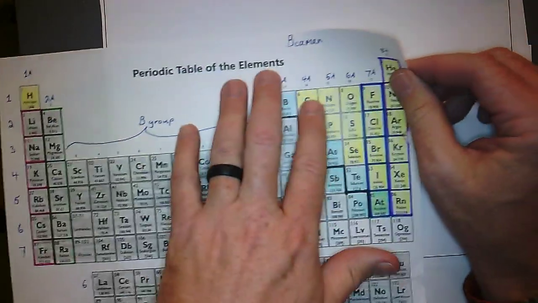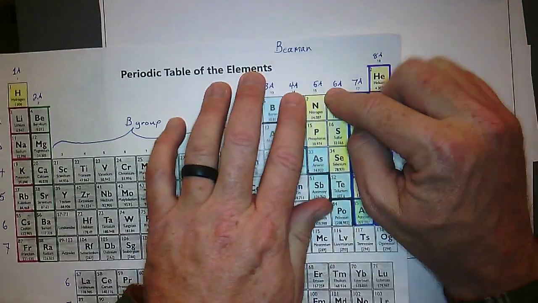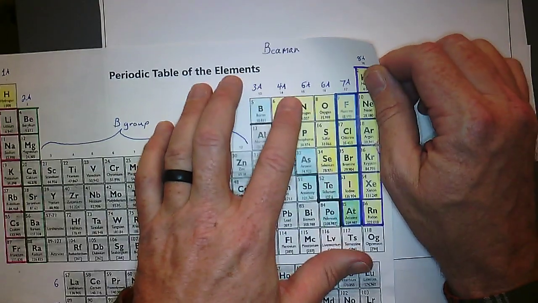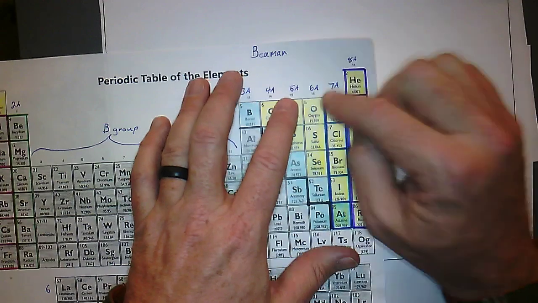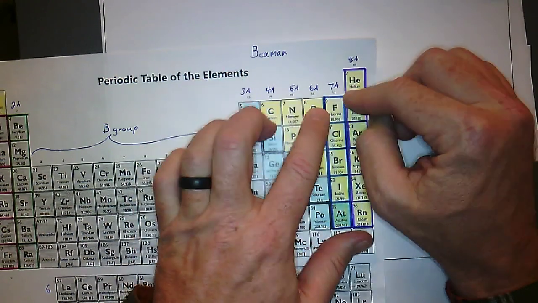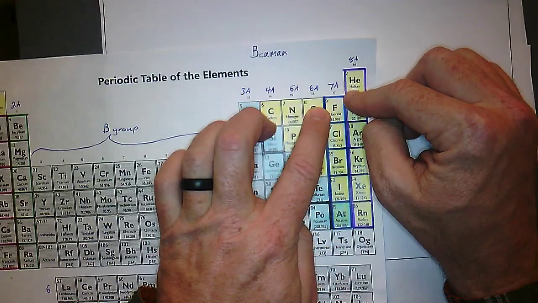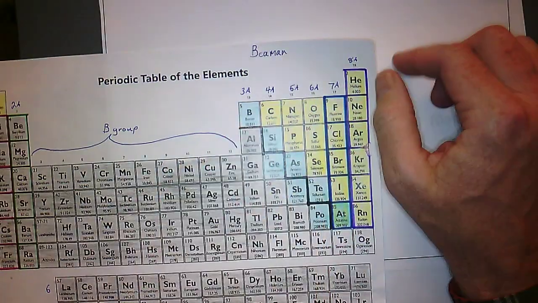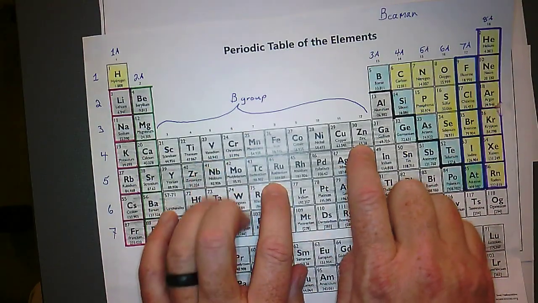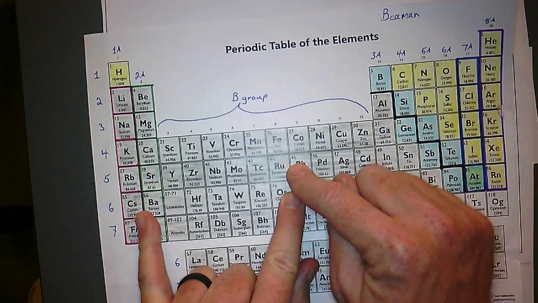Column 5A or 15, what's its charge? -3, good. A lot of you guys had them down. A lot of people in first year did not. Column 6A, -2. And column 7A, -1. And then the noble gases do not form charges. These guys in the middle will have variable charges.